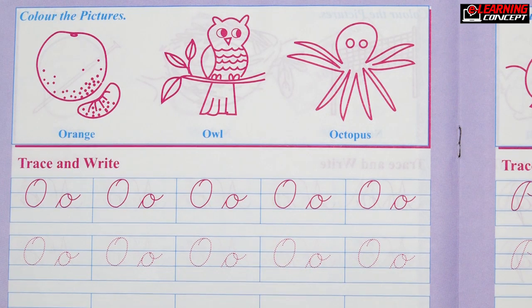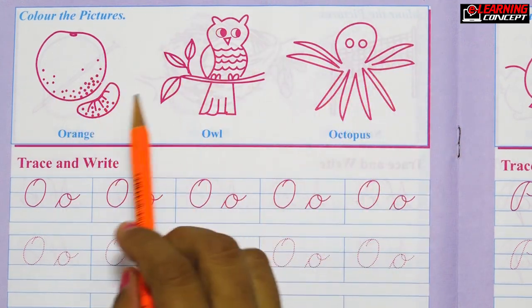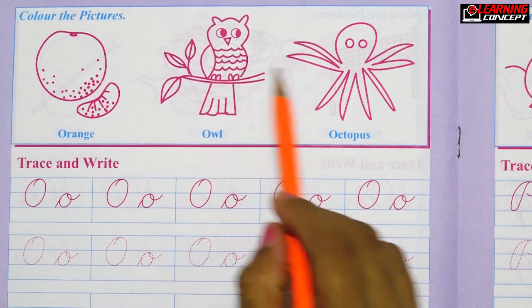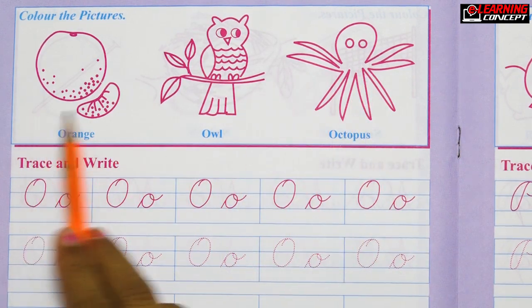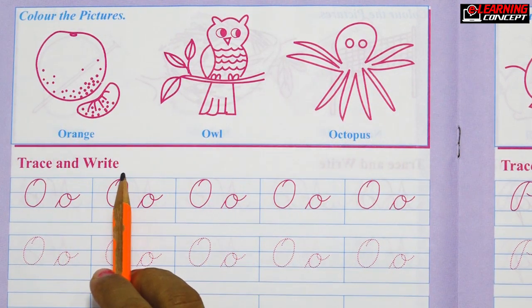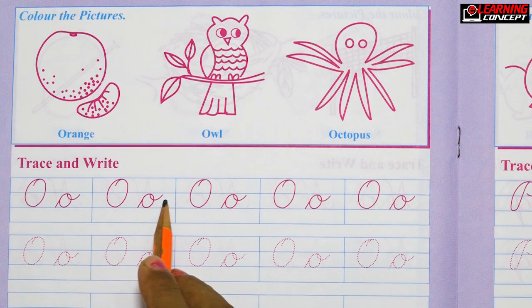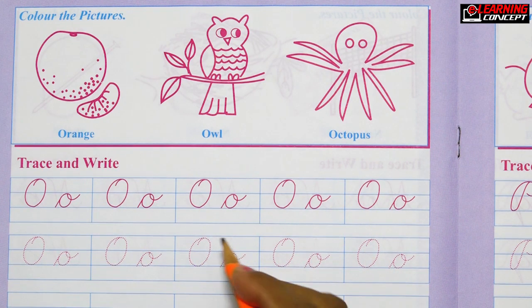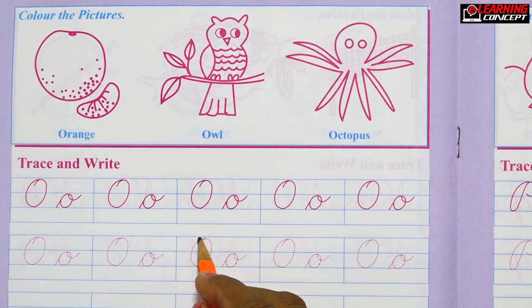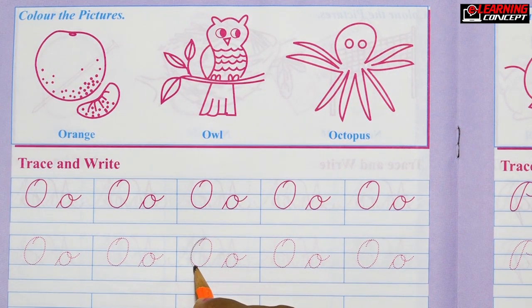Now page number 16. Look at these pictures. O for orange, O for owl, O for octopus. You have colored these pictures. Trace and write with me. Capital O and small o. Put your pencil first line and go down third line.